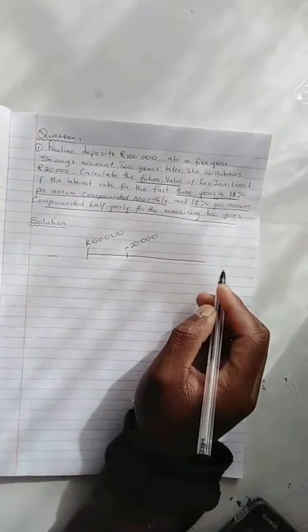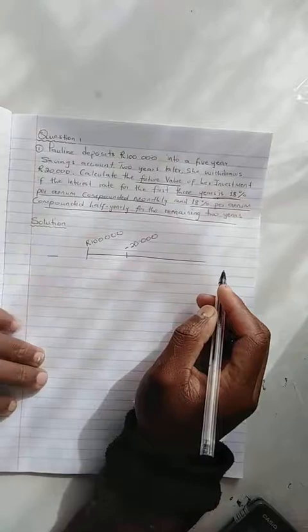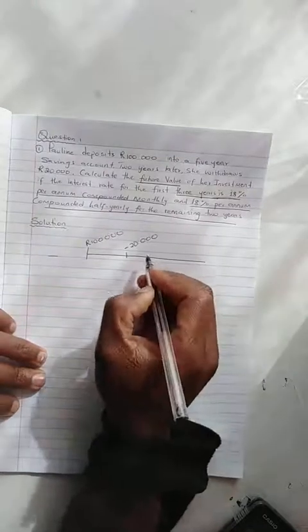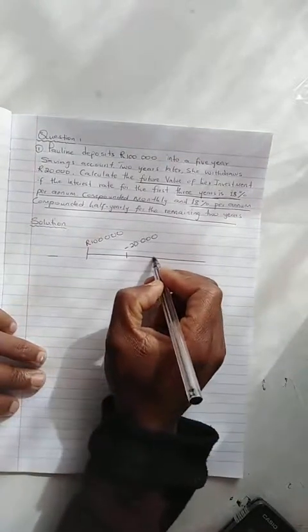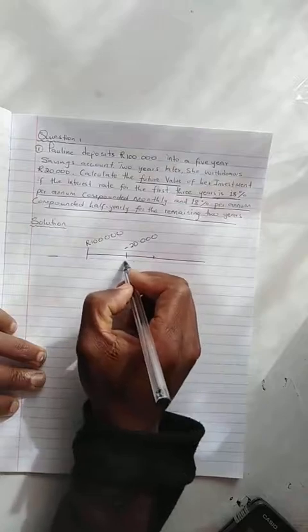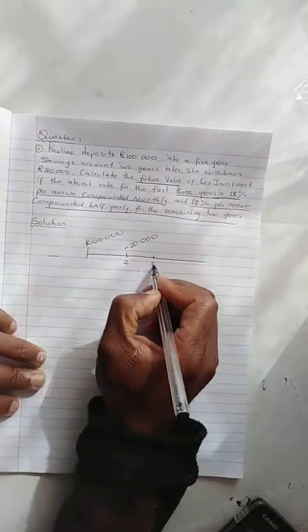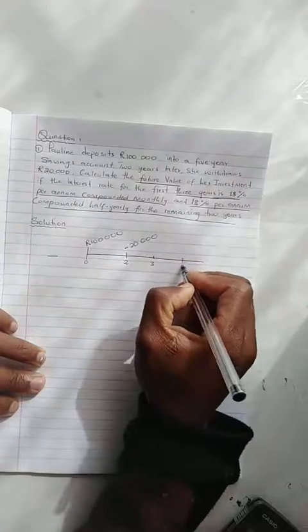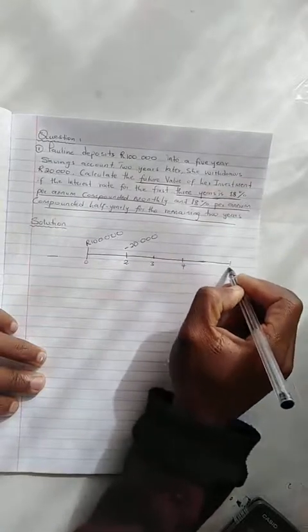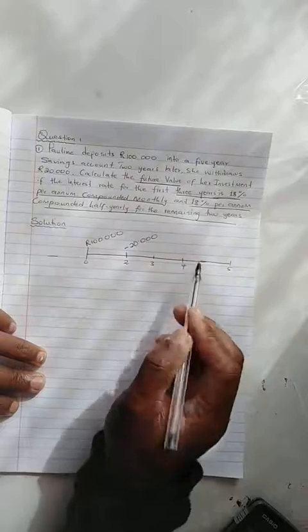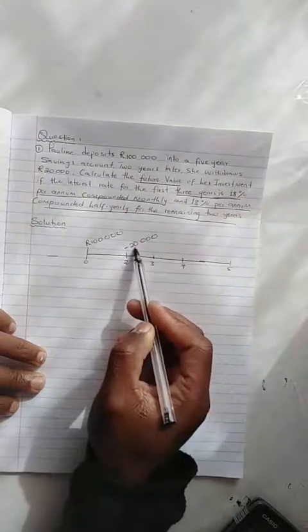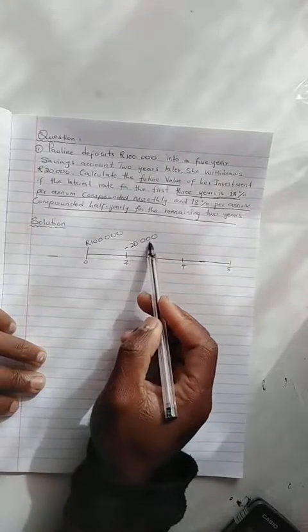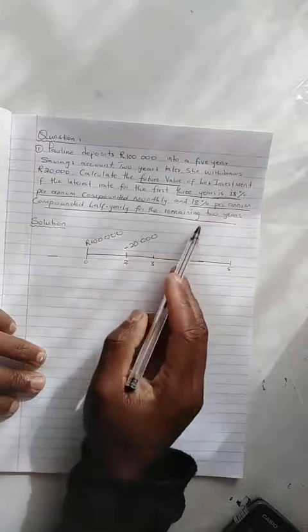It means you are taking money out from your savings account. This is 2 years, and that is 3 years, 0 years, 4 years, and 5 years. 2 years later, she withdraws how much? 20,000.